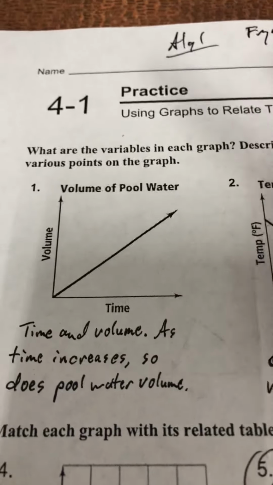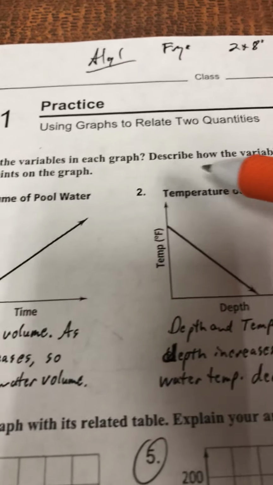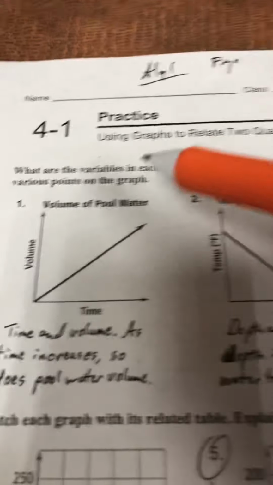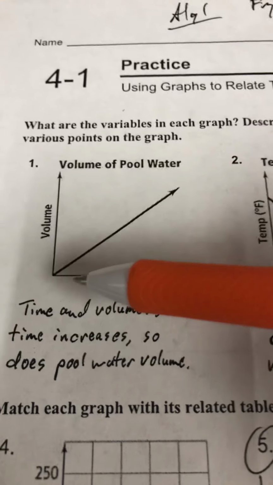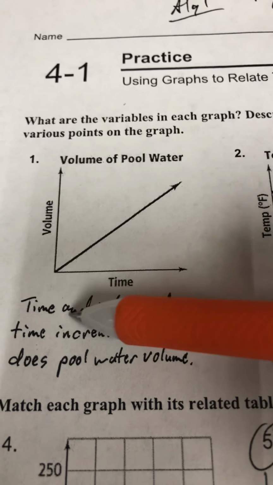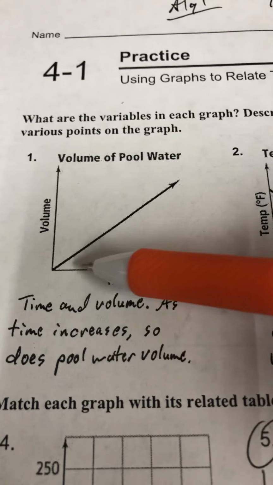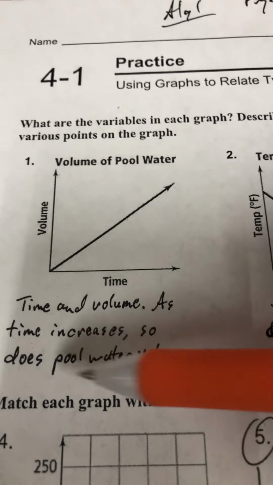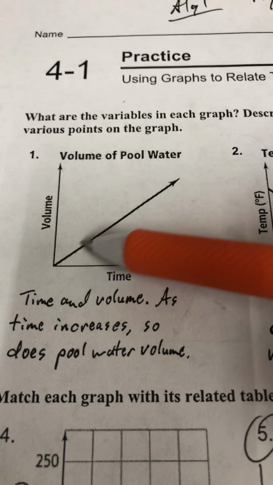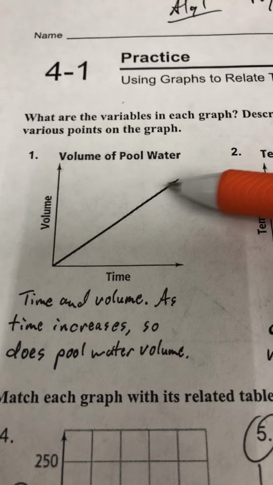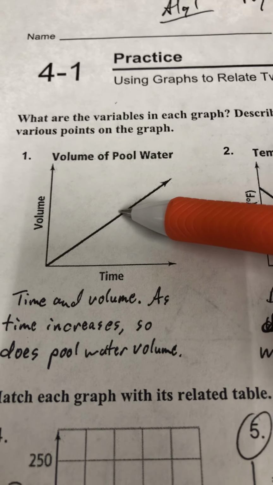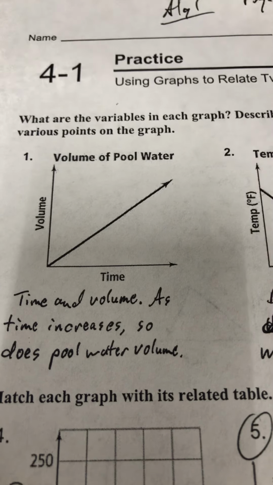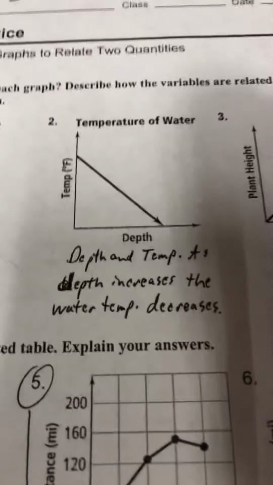2. What are the variables in each graph, and describe how the variables are related at various points on the graph. So we have the variables of time and volume here. And as time increases, so does the pool water volume increase. So maybe somebody's filling up a pool, and over time, the water is filling up and the volume increases.